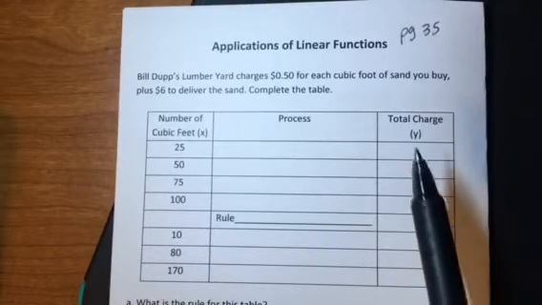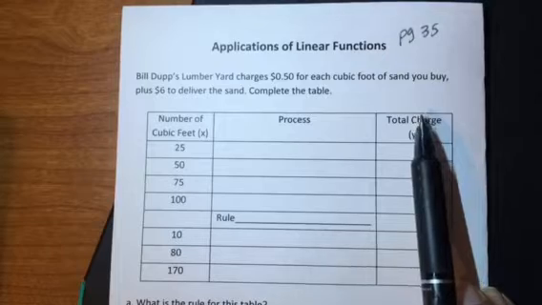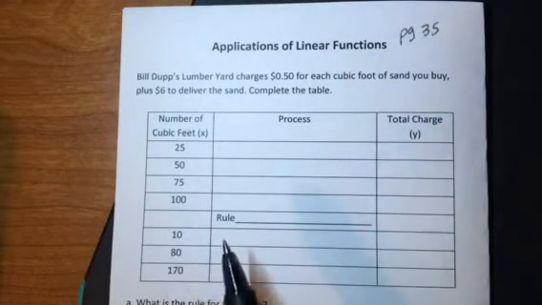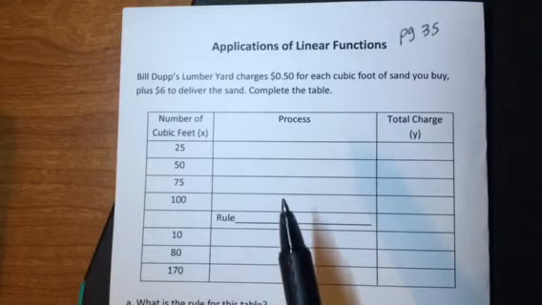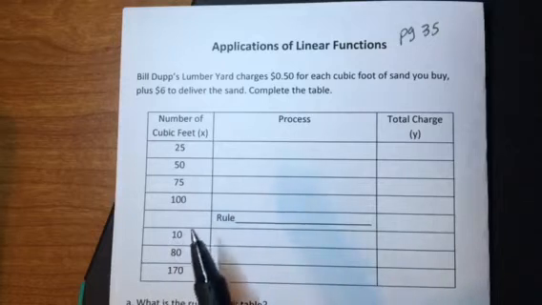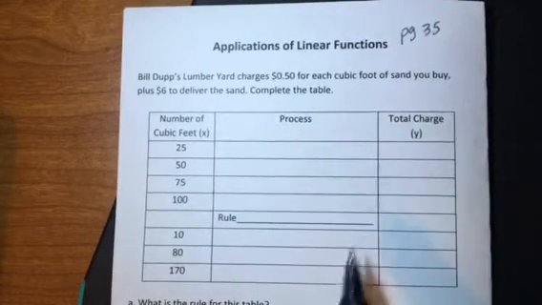This will go on page 35 when you're done. So we have application of linear functions. We have a lumber yard that charges 50 cents for each cubic foot of sand you buy plus $6 delivery to deliver the sand, and we're going to complete the table.